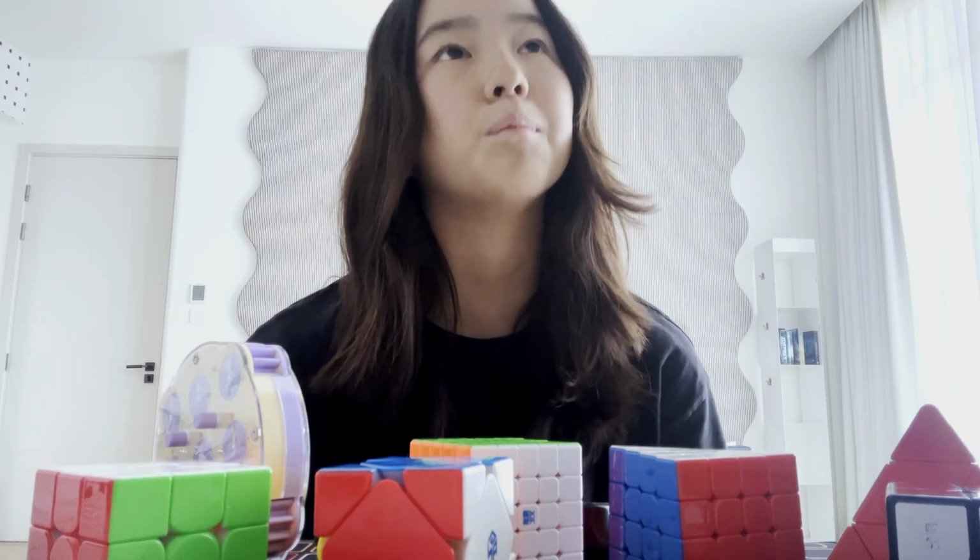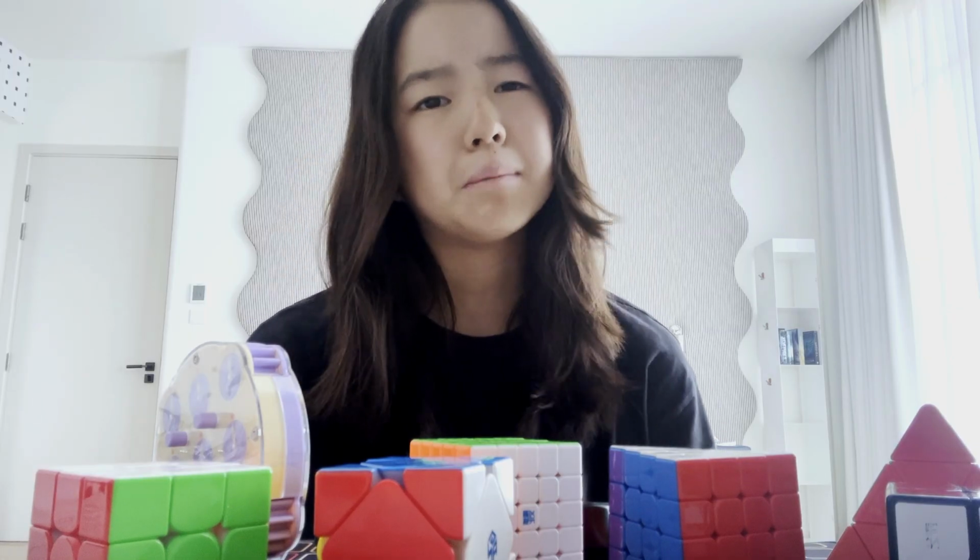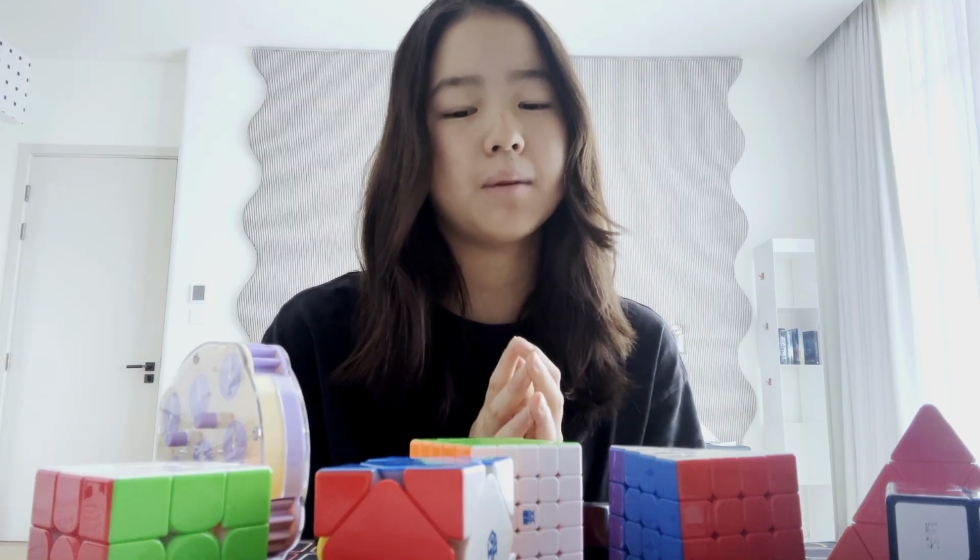Overall, there are 17 events in the WCA. So the WCA is the World Cube Association, like I said. 17 events means there are 17 official events that you can compete in. So let's expand a bit on the WCA, and let me explain sort of the competitive nature of speedcubing.